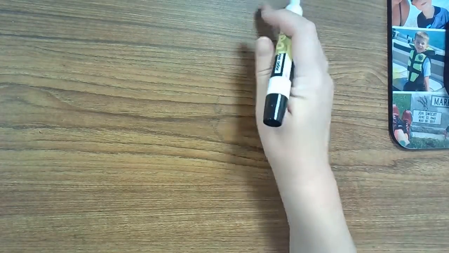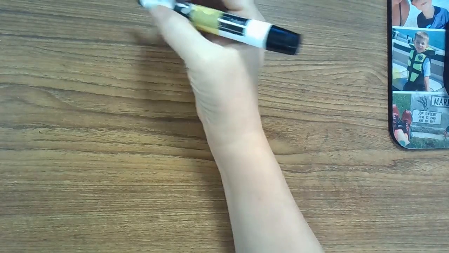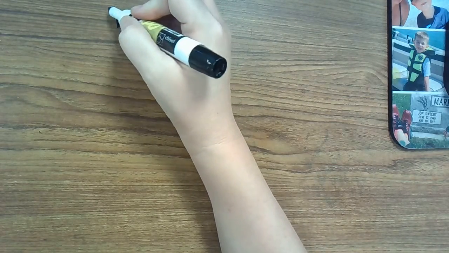Hi, today we started talking about division. We have a mnemonic device to help us remember the steps of dividing.